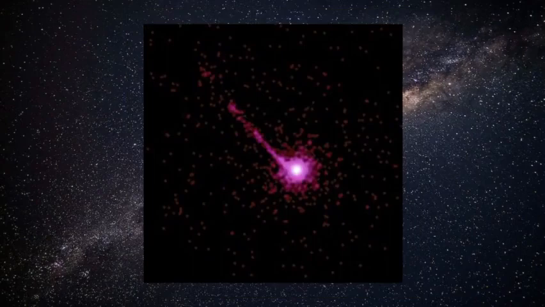Now here's an X-ray image of a quasar. This is of quasar PKS 1127-145, taken through the Chandra X-ray telescope. The jet you see here, right there, is at least 1,000,000 light years long.